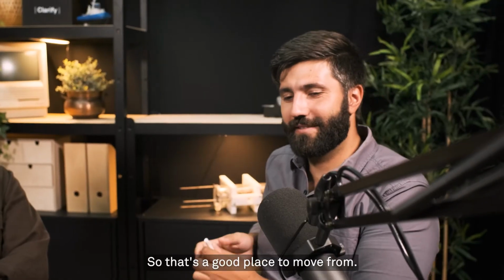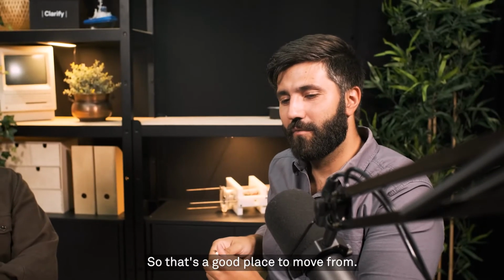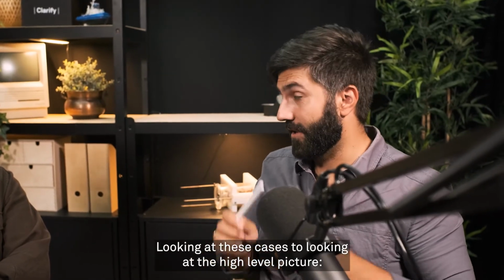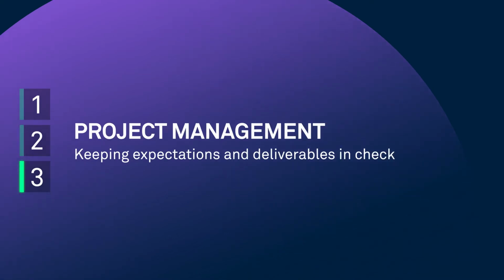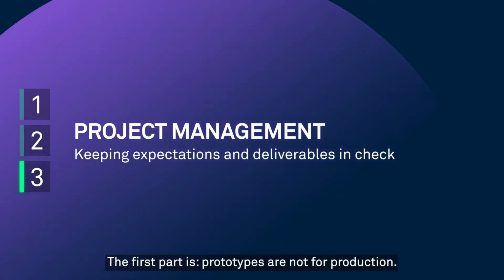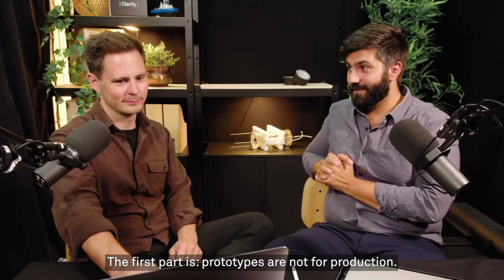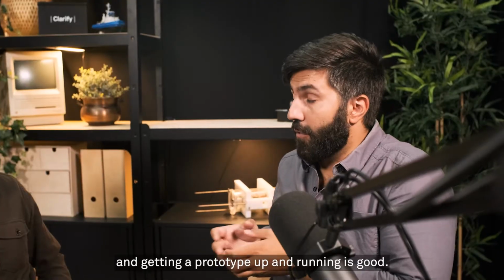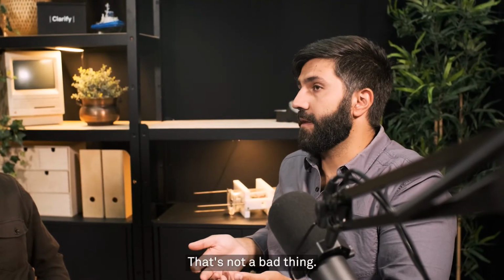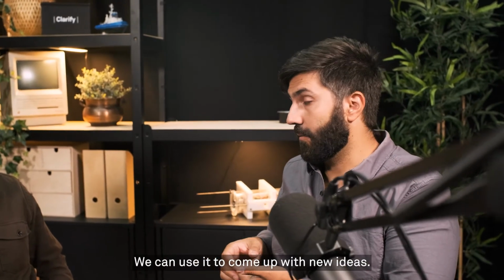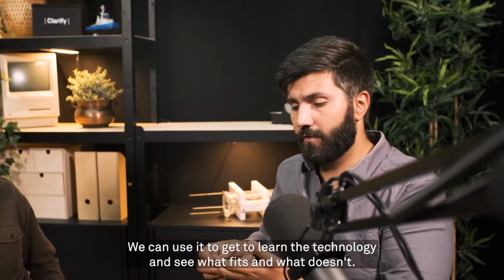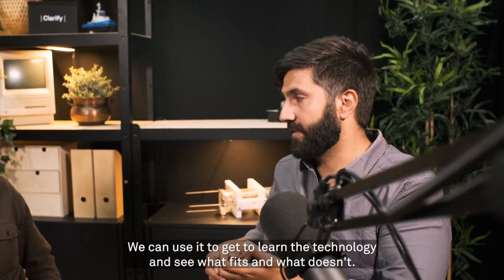So that's a good place to move from looking at these cases to looking at the high-level picture. What's the argument we're trying to make here, right? The first part is prototypes are not for production. And getting a prototype up and running is good. That's not a bad thing. We can use prototypes to better understand initial or internal requirements. We can use it to come up with new ideas. We can use it to learn the technology and see what fits and what doesn't.